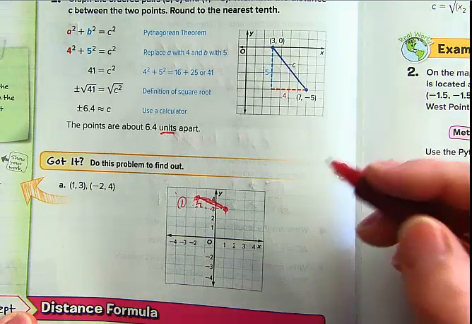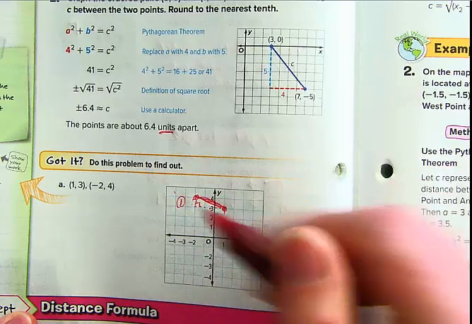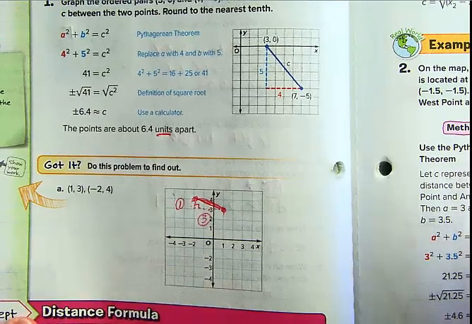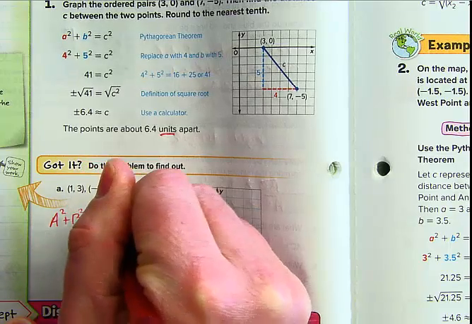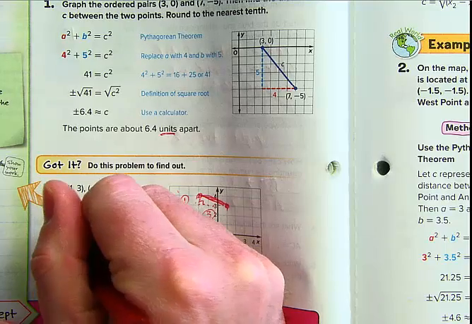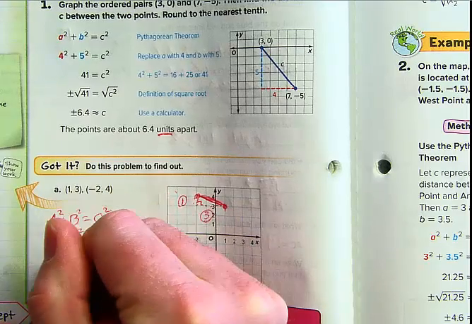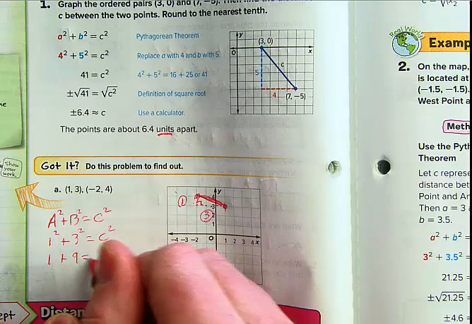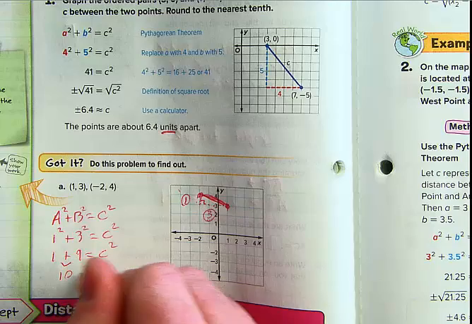What about my side-to-side change? Well, if I look here, I notice I move forward 1, 2, 3 units. So my side-to-side change is 3 units. So when I go to a squared plus b squared equals c squared, I just basically plug those in and solve. So I have 1 squared plus 3 squared equals c squared. 1 squared is 1. 3 squared, 3 times 3 is 9, equals c squared. Then we add, we get 10 equals c squared.